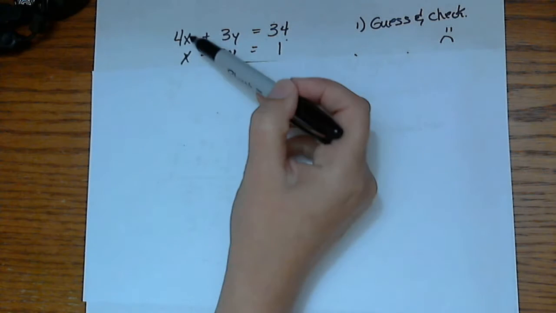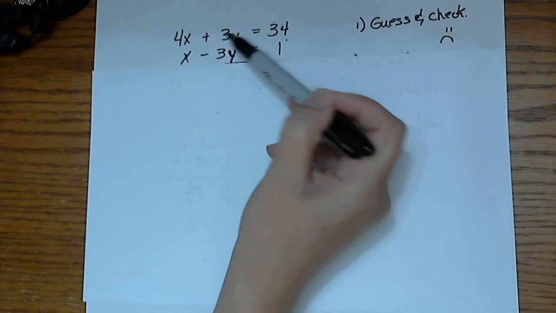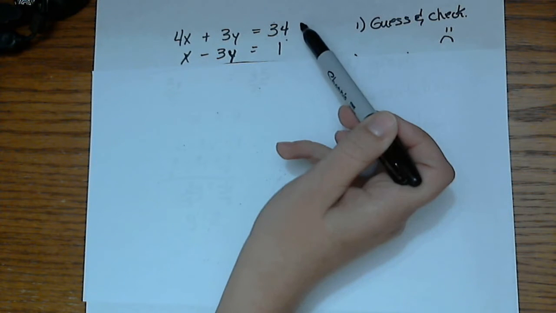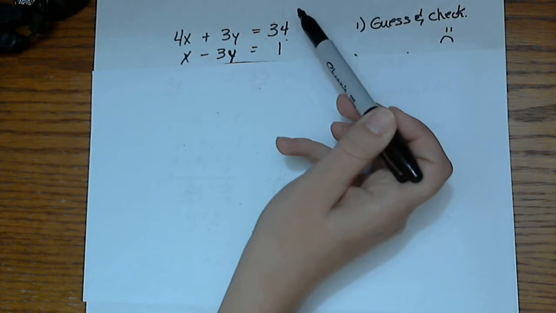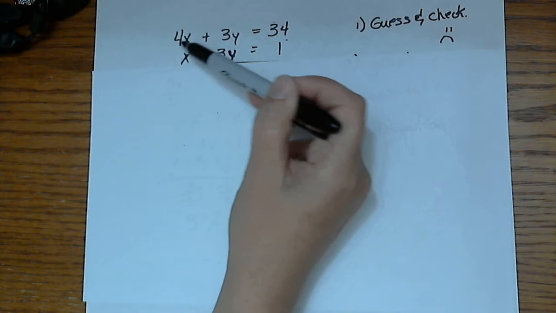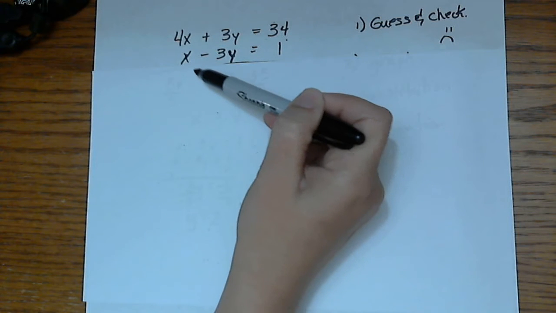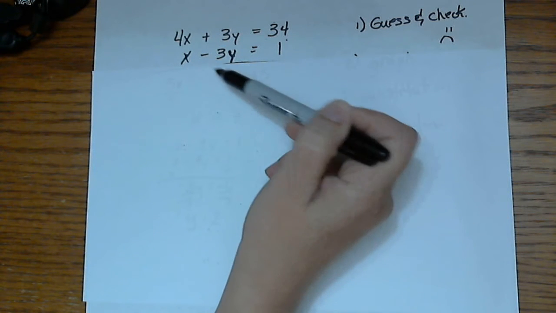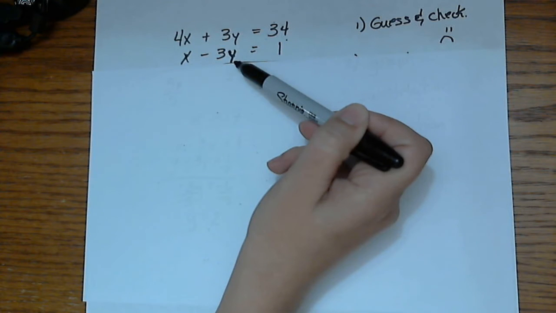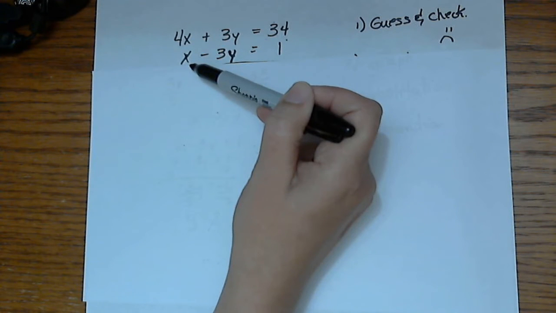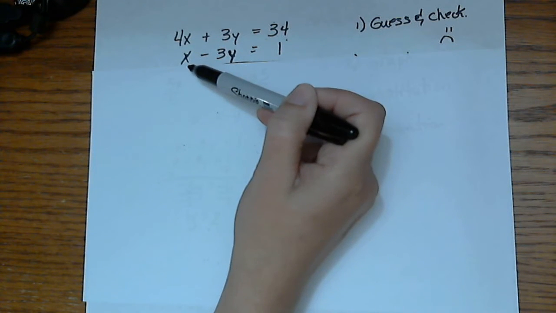If we look at the top equation, to get x by itself, first we'd have to subtract 3y from both sides, and then we'd have to do another step of dividing by 4 on both sides to get the x by itself. But in the bottom equation, it's a little different, because once we add 3y to both sides, x will already be by itself. We don't need to do the second step.